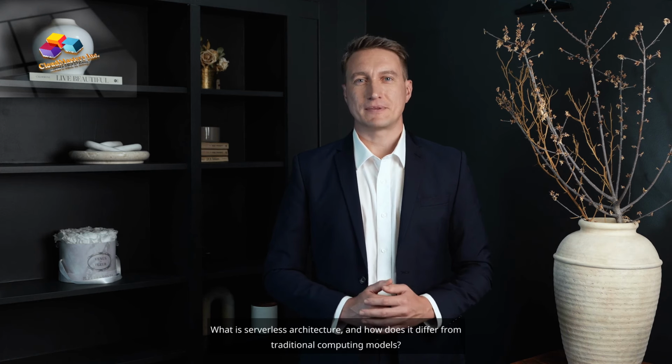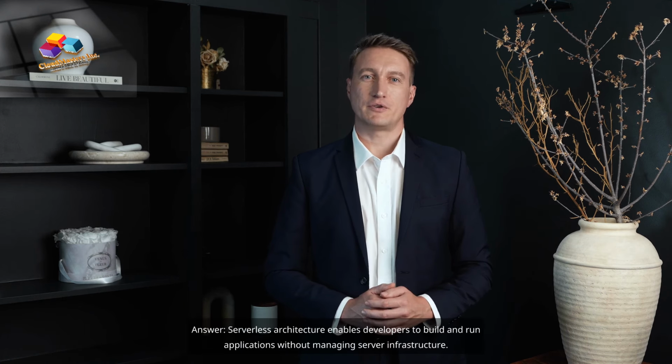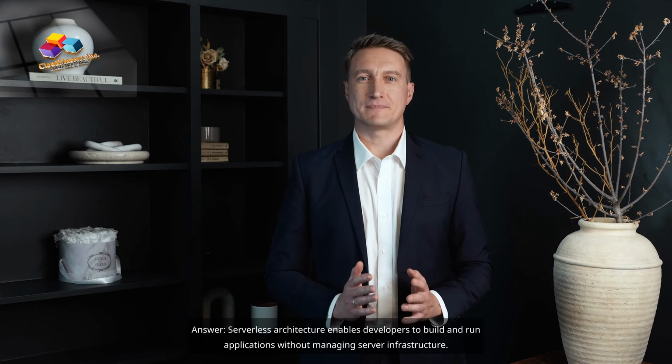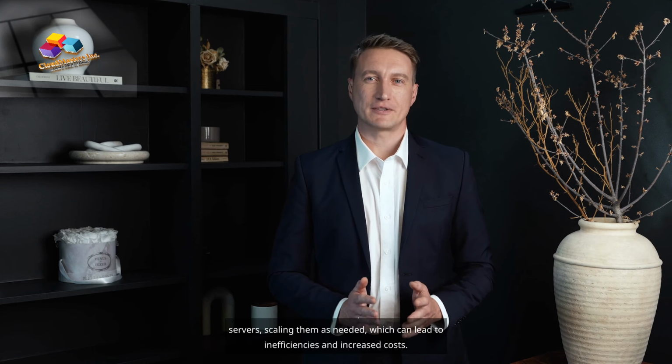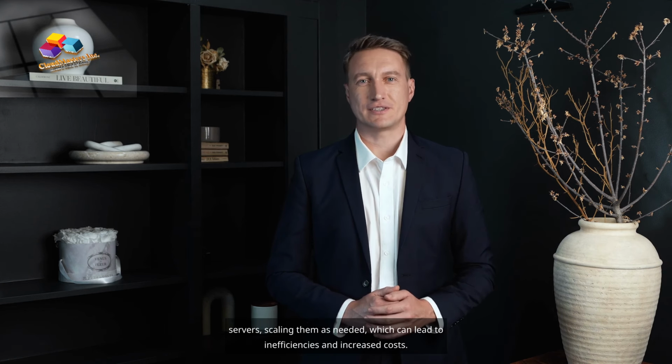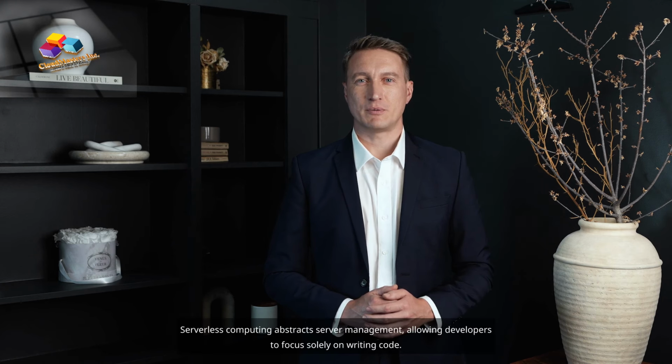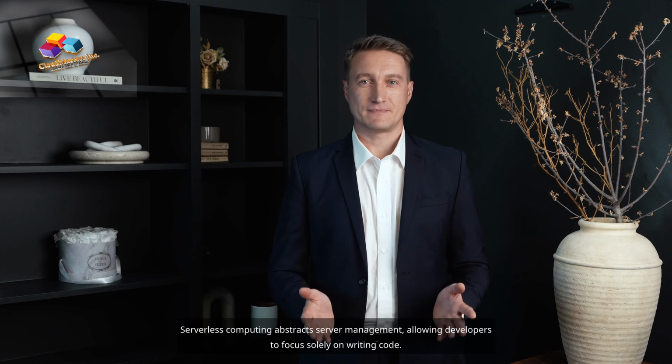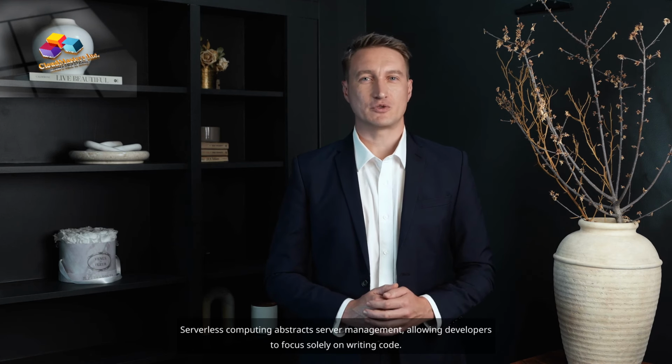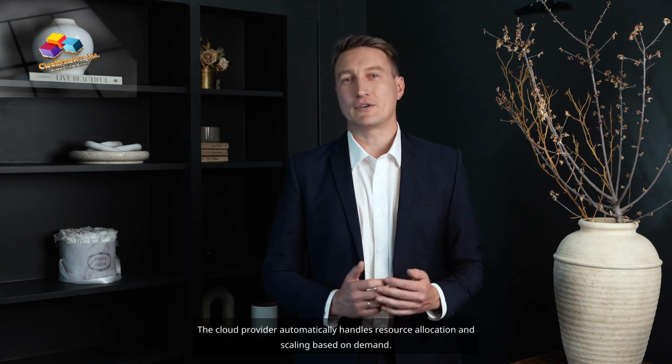Question 1. What is serverless architecture, and how does it differ from traditional computing models? Answer. Serverless architecture enables developers to build and run applications without managing server infrastructure. In traditional computing models, developers must provision and manage servers, scaling them as needed, which can lead to inefficiencies and increased costs. Serverless computing abstracts server management, allowing developers to focus solely on writing code. The cloud provider automatically handles resource allocation and scaling based on demand.